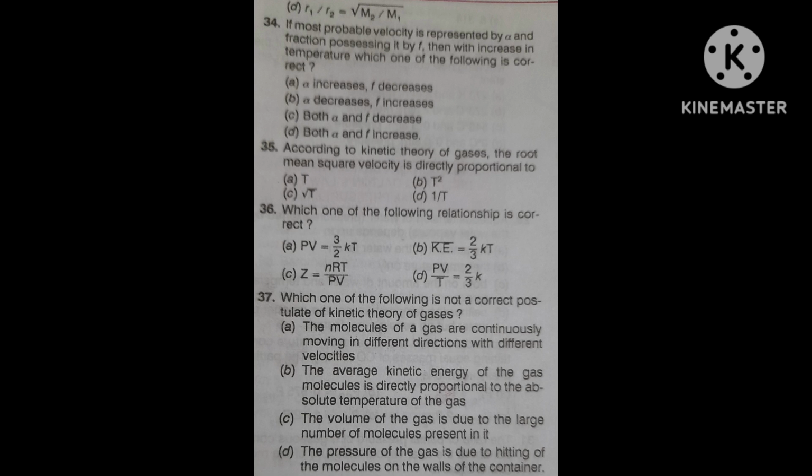One more question I want to discuss today. I am reading question number 37. Which one of the following is not a correct postulate of kinetic theory of gases? First option, the molecules of gas are continuously moving in different directions with different velocities. Second, the average kinetic energy of the gas molecule is directly proportional to the absolute temperature of the gas. Third, the volume of the gas is due to the large number of molecules present in it. And fourth, the pressure of the gas is due to hitting of the molecules on the walls of the container. Then you have to tell the correct postulates of kinetic theory of gases.